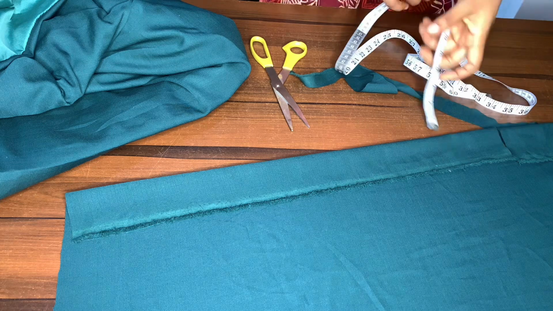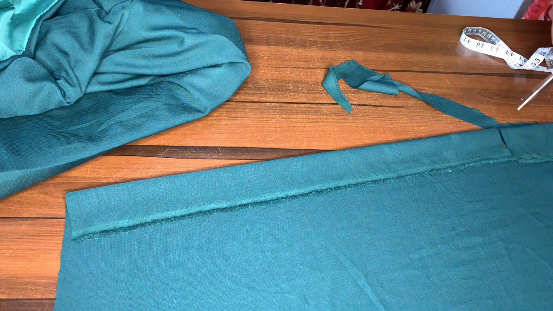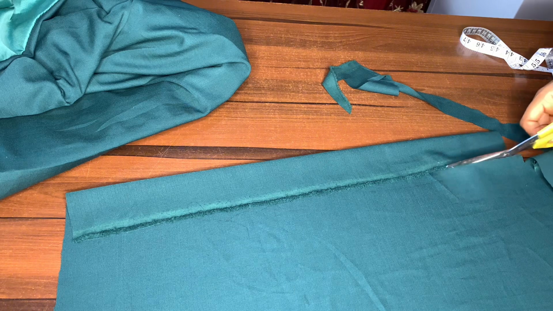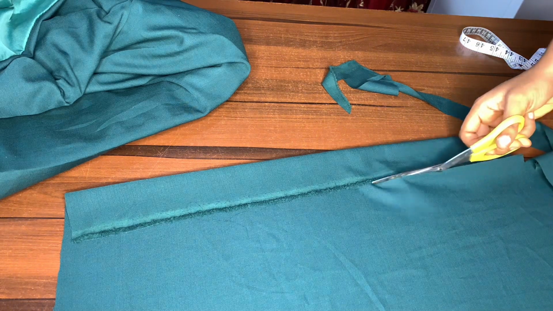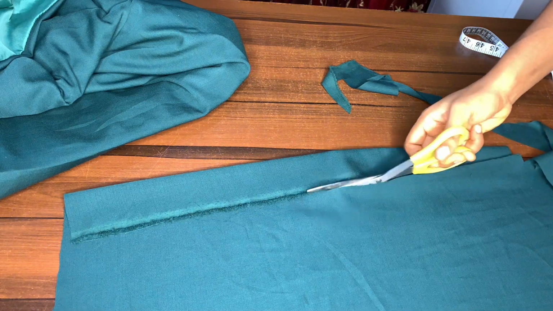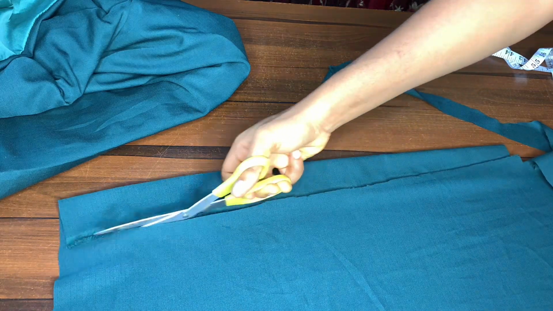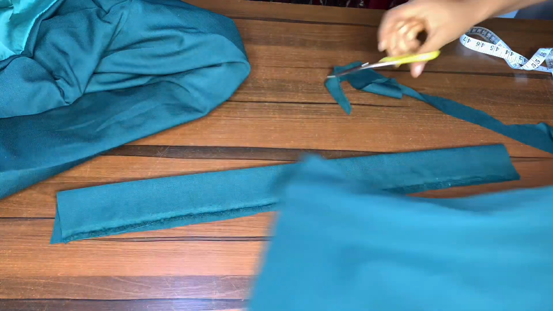But if you want your turtleneck to be more than that 1 inch, you can cut out 2 inches or 2.5, but it will be too long. Okay, so I cut out 1.5. So this fabric is 1.5 inches wide and 23 inches long. Okay, so now I'm going to cut it.